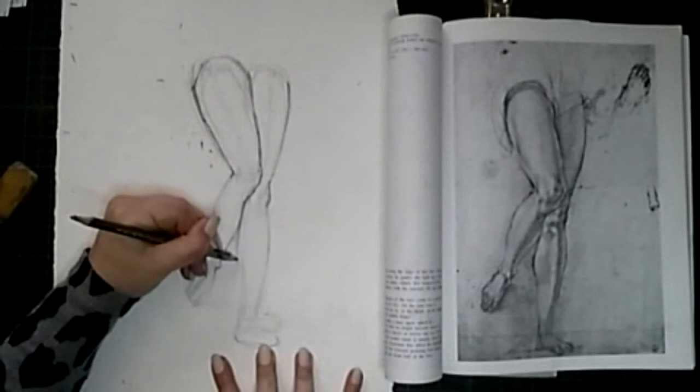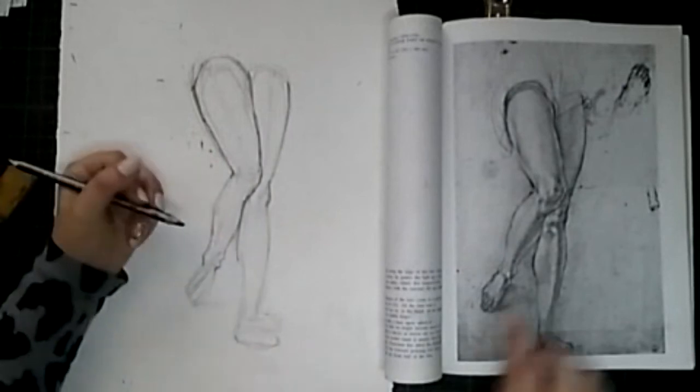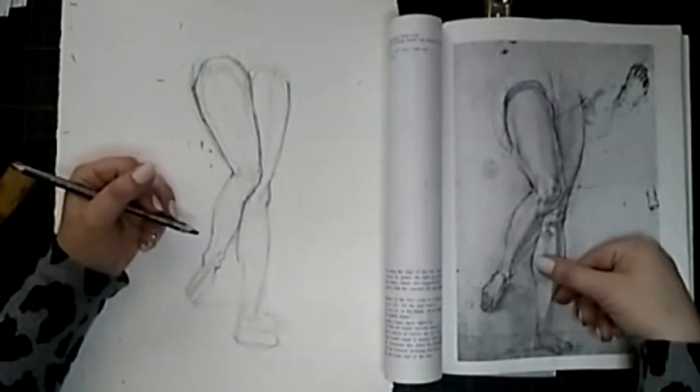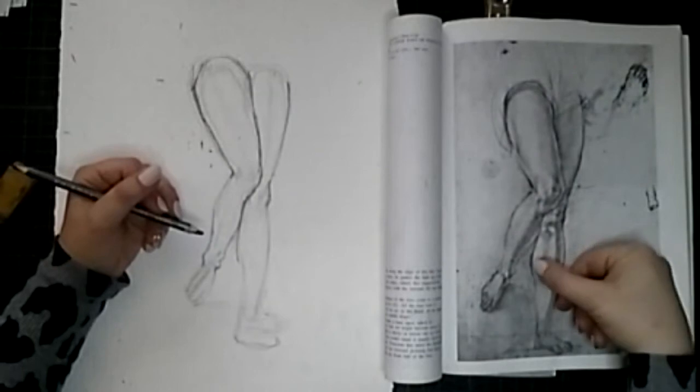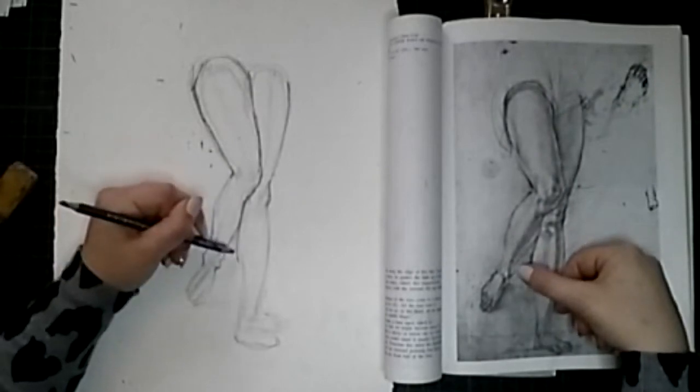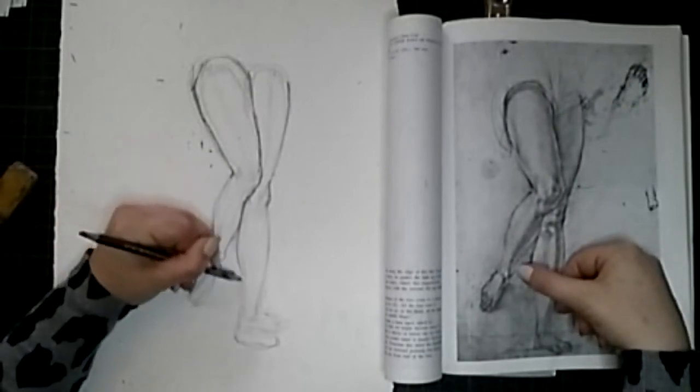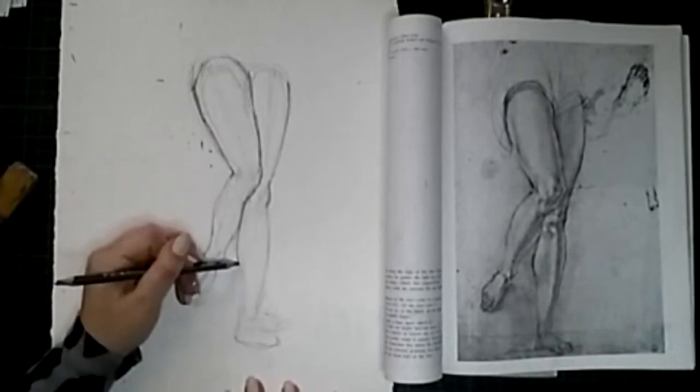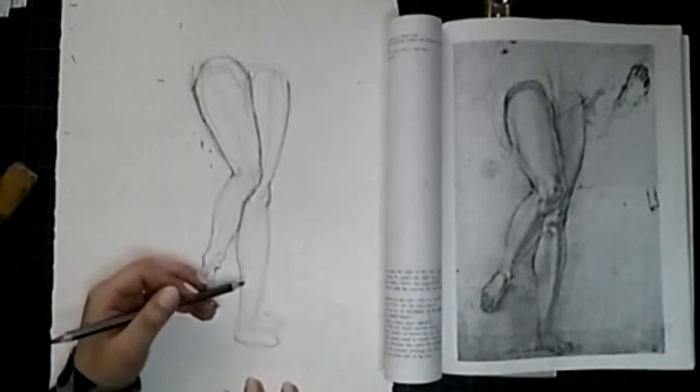Right? So now, doing a little bit of sighting, I can see this little bulge where my calf pops out. It's right above that little ankle, right here. Popped out, kind of goes in a little bit. And if I'm not sure of that angle, again, I can check it because I have my source image right in front of me.